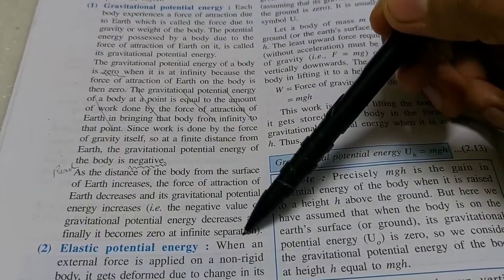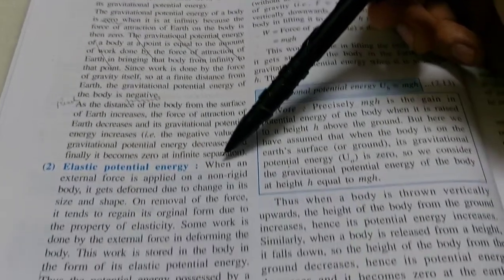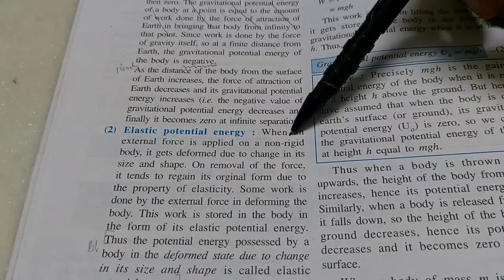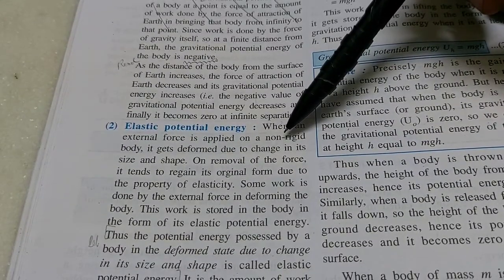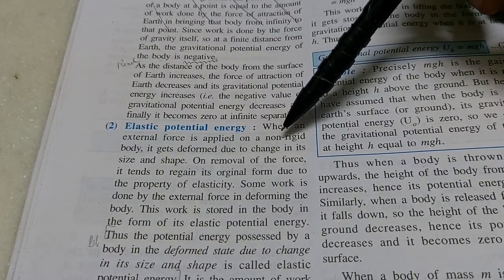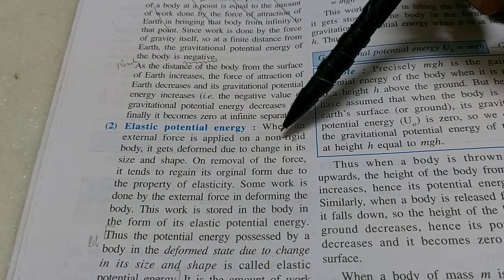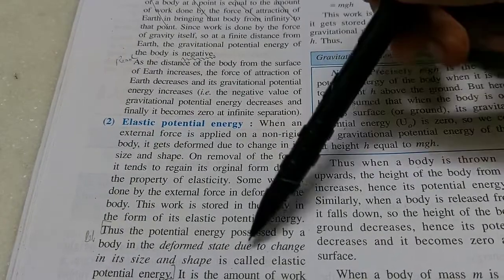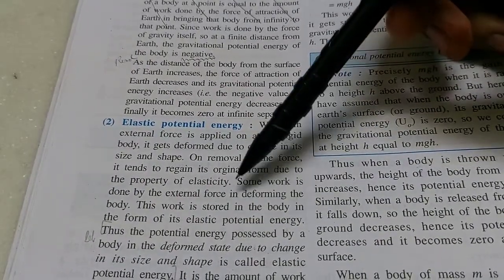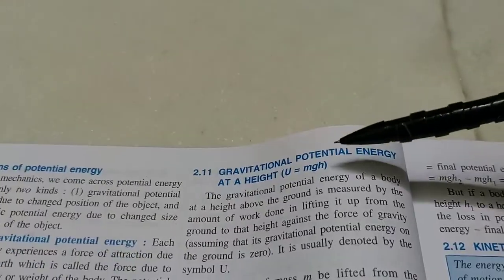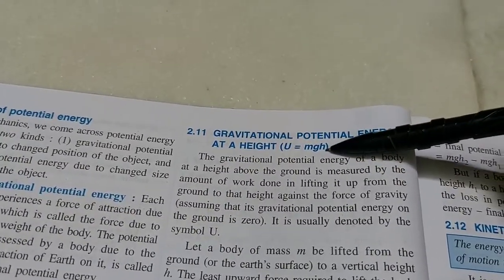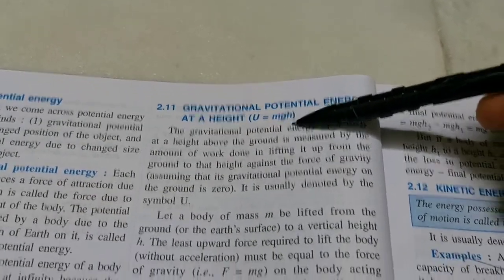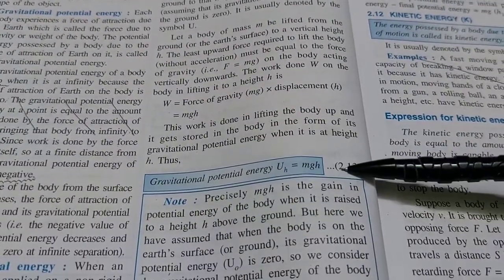Elastic potential energy. This is the potential energy due to the stretching or compressing of an object, a non-rigid object. For example, when you stretch a rubber band or a spring or the bowstring, you are storing the energy in it as elastic potential energy. This is the definition. For gravitational potential energy, we have a formula, mgh, which is the same as the work done in raising an object to a particular height, which we studied in the previous section.